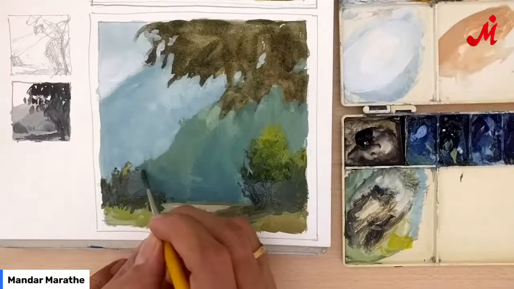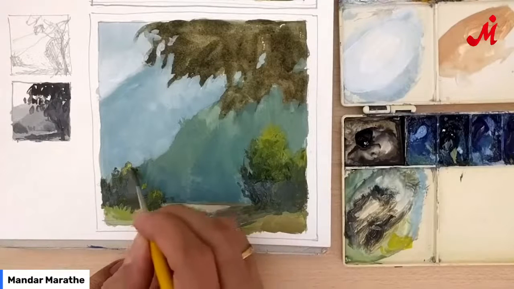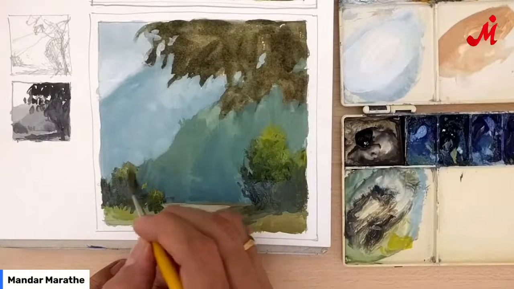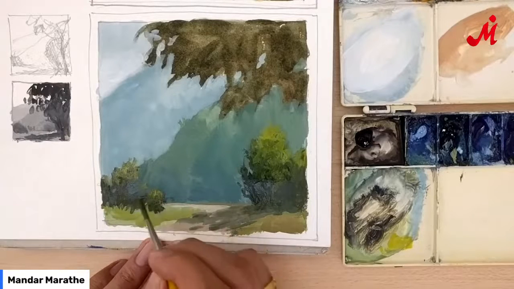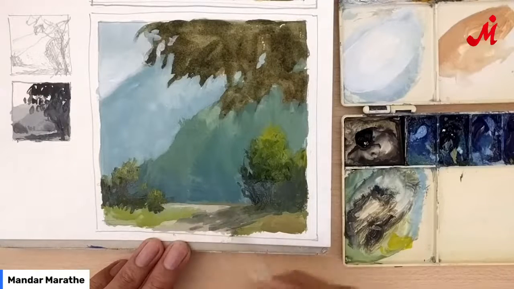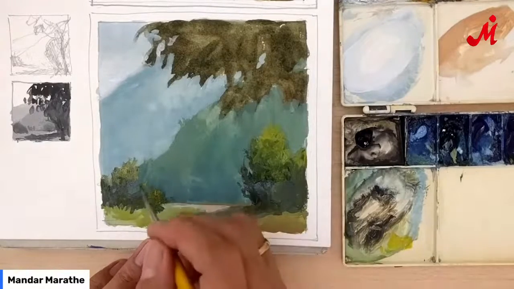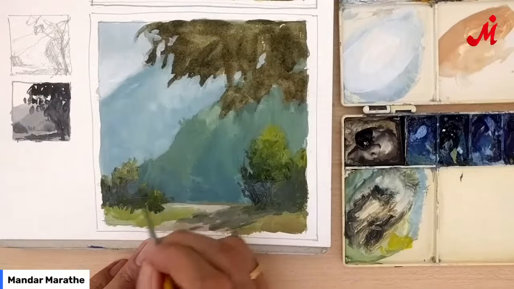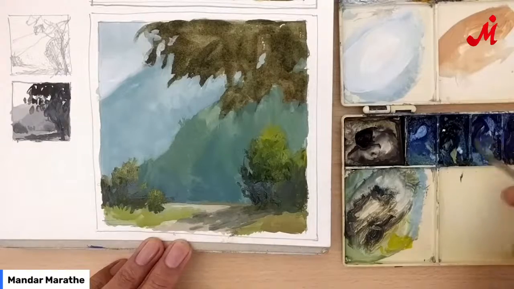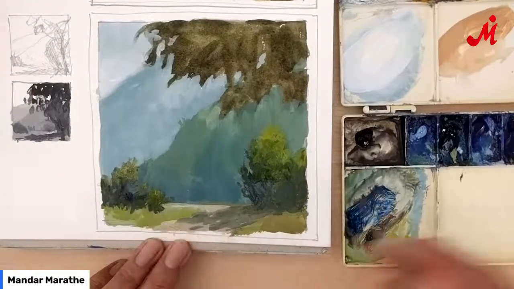So this also will have some highlights where the light is hitting this tree or bush or whatever that is. And you can see that there is very little value difference between these two, and I don't know if I need to increase that or not.